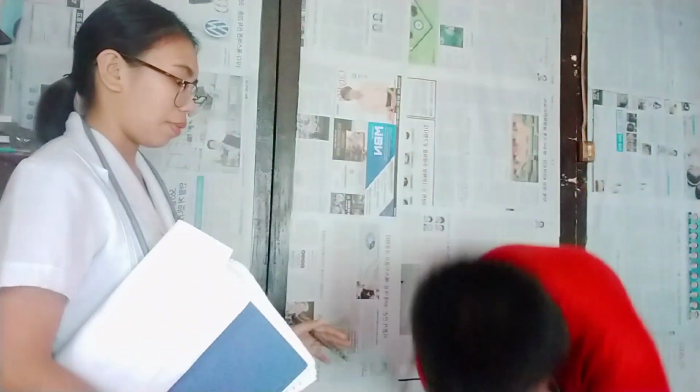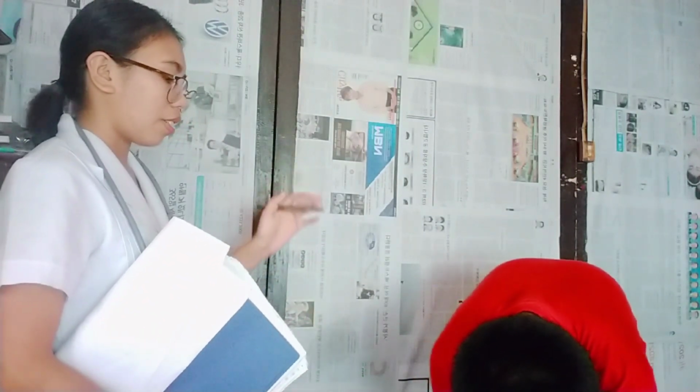Although it is not visible on the camera, I can still see that our patient can touch the toes. It means the flexion is full. We can write here that the remarks are 75 to 90 degrees, and smooth lang siya. Balik, sir, to tanon.